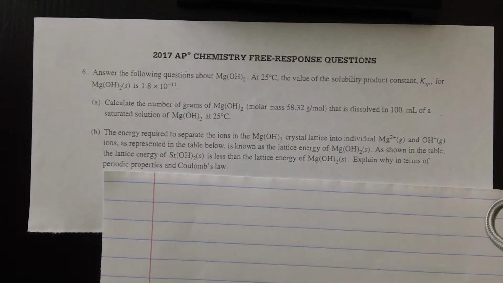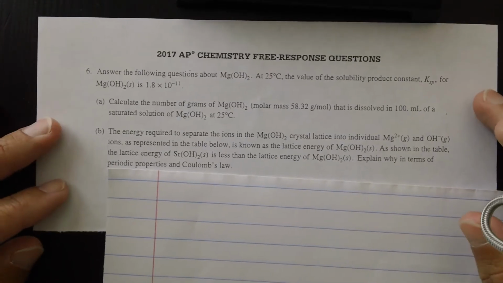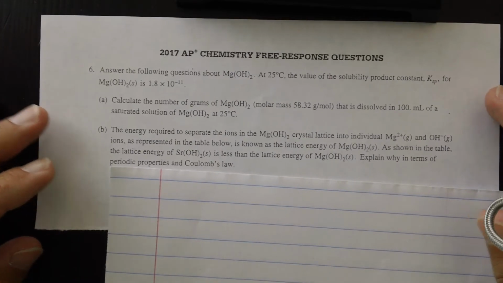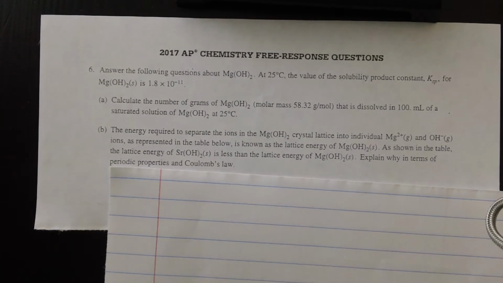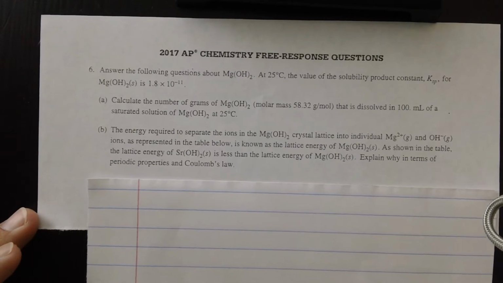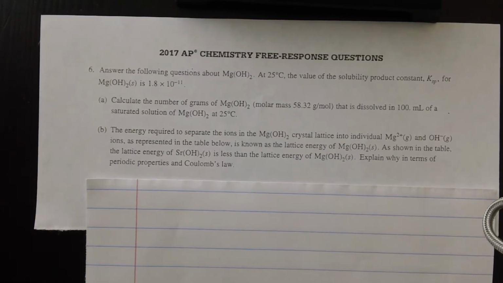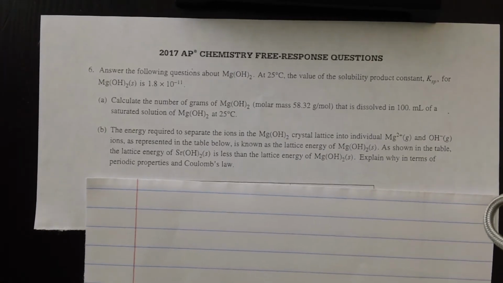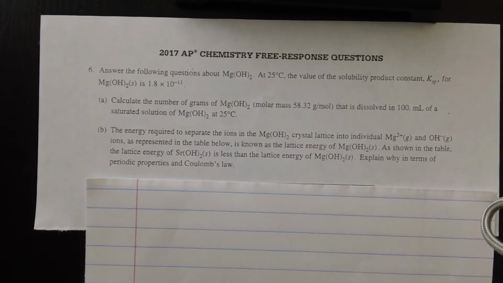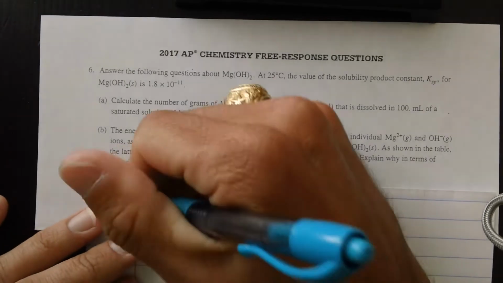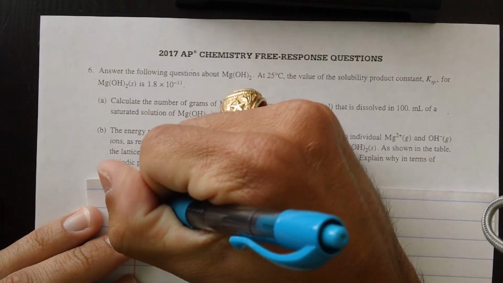Alright, this is the last one we're going to look at from the 2017 exam. This is number 6. Last one of the week, I believe, for you AP kiddos. So 2017 number 6, the national average on this question was 1.1 out of 4, which is a little bit frightening. And so a couple topics we need to make sure we're comfortable with. So here we go.